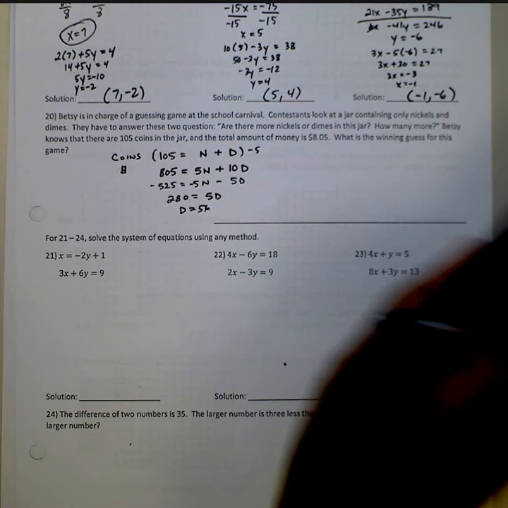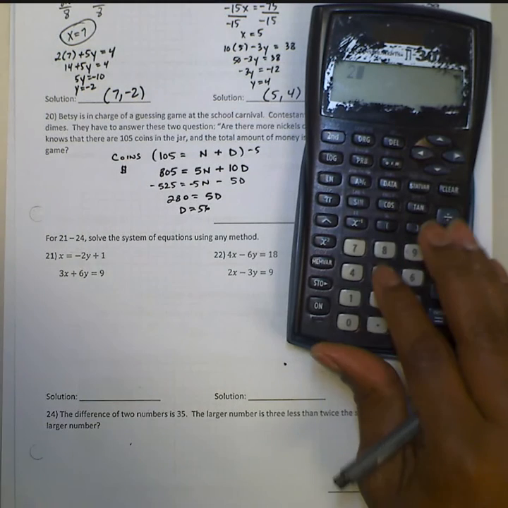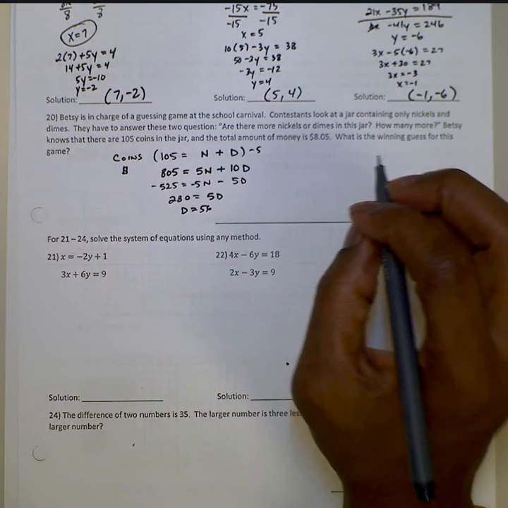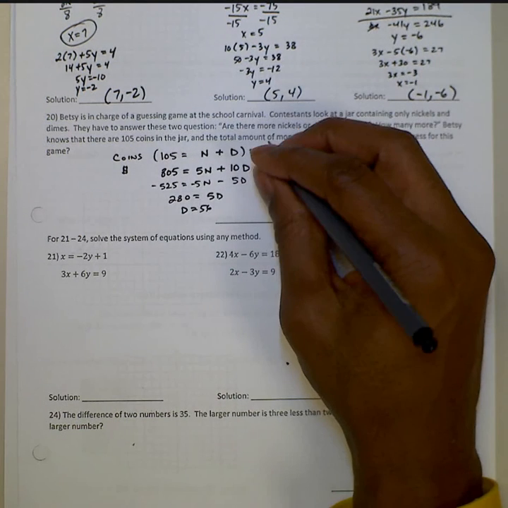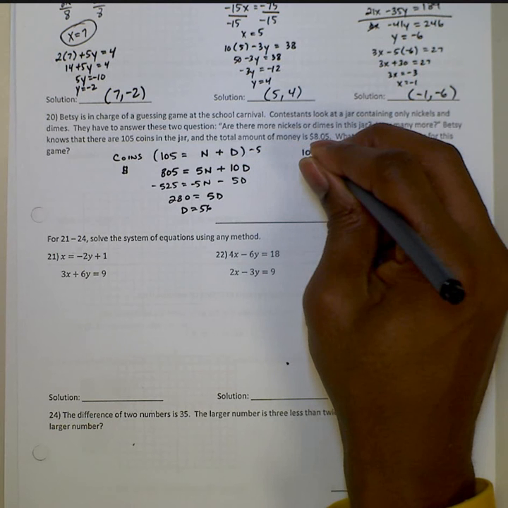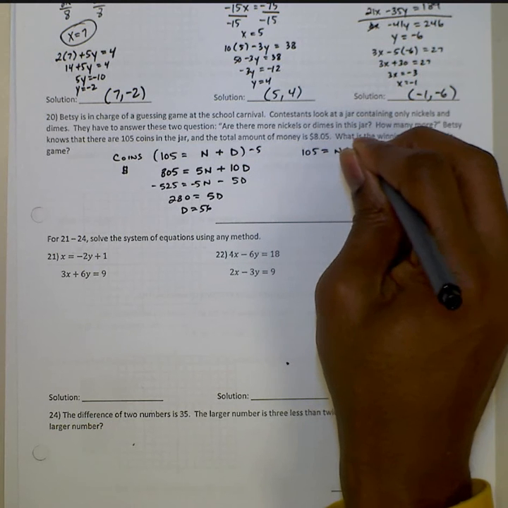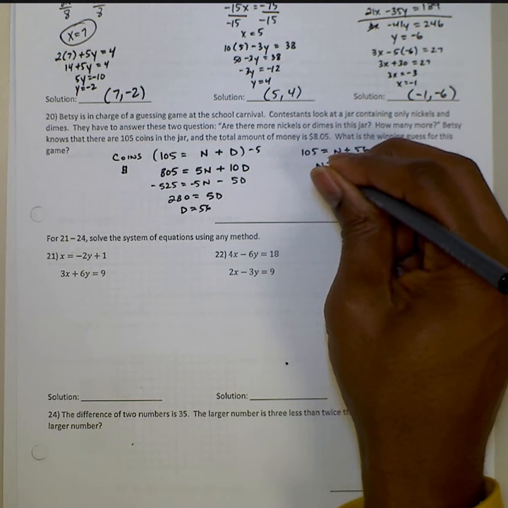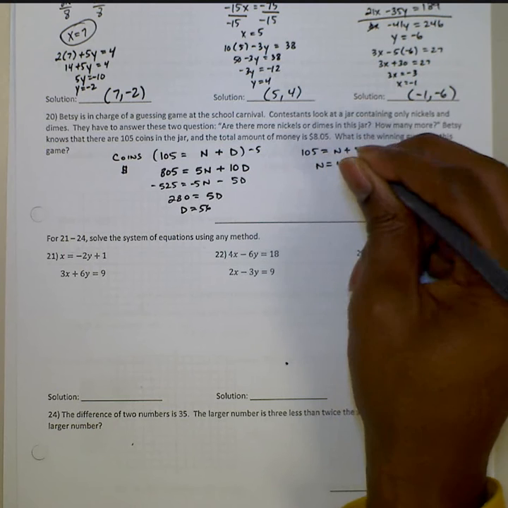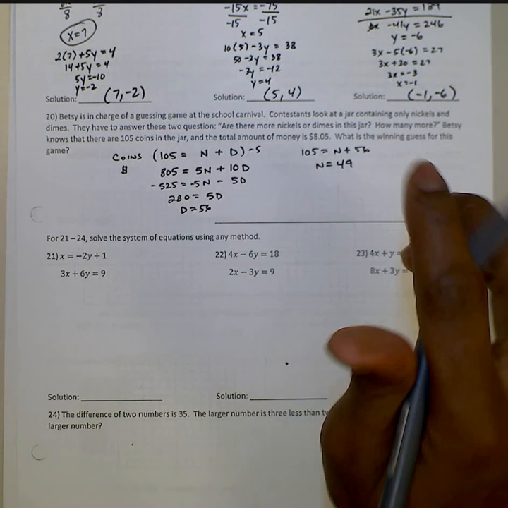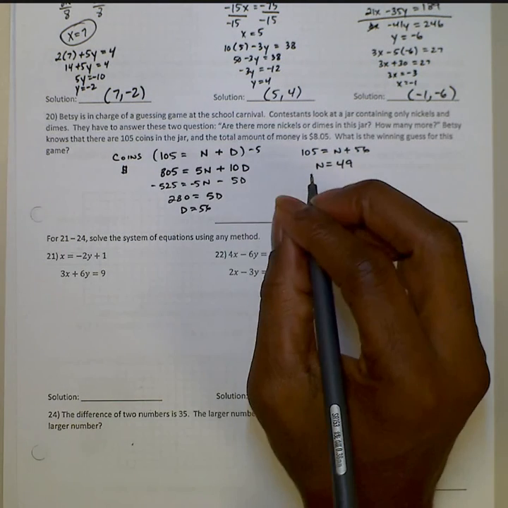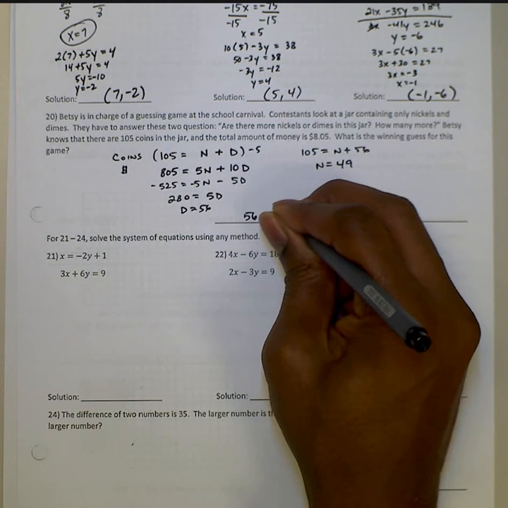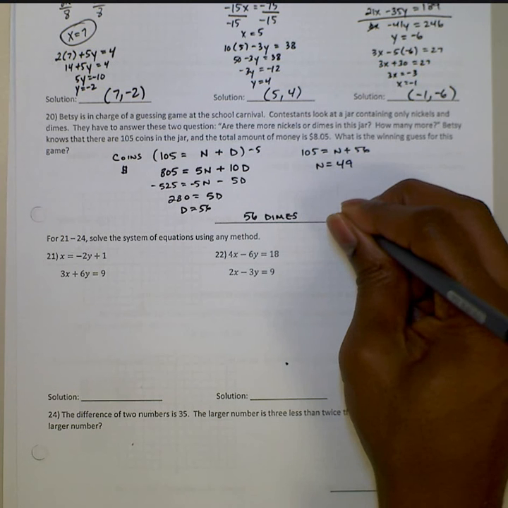Double check, make sure I'm right on that. 280 divided by 5. Yep. So there are 56 dimes, and we can find out from there 105 equals n plus 56. Subtract 56 from both sides, and it looks like there's not 99, 49 nickels. So 56 dimes, 49 nickels should be our final answer.